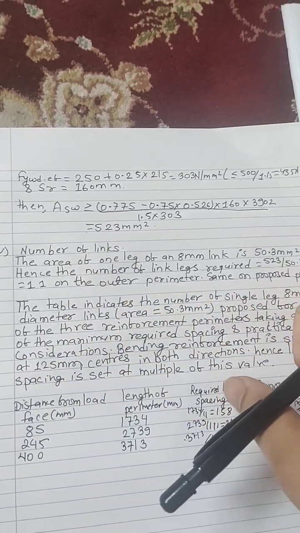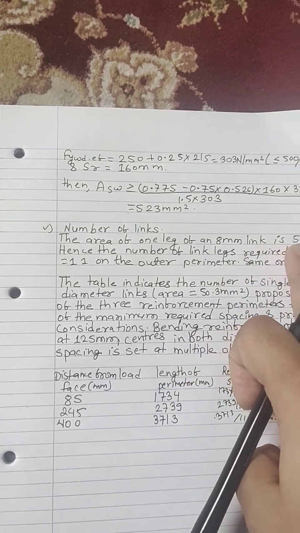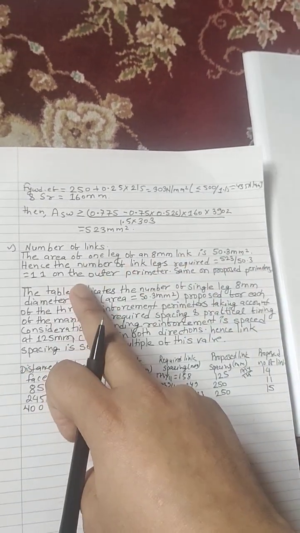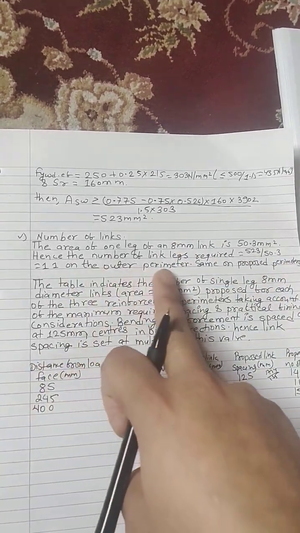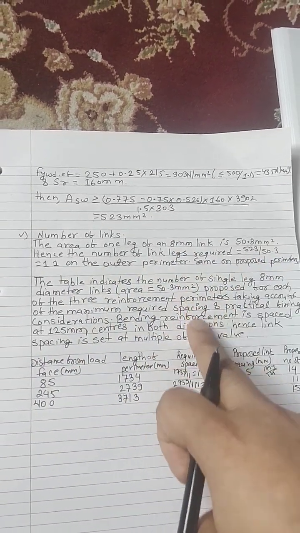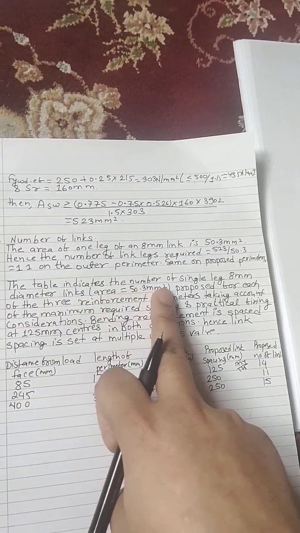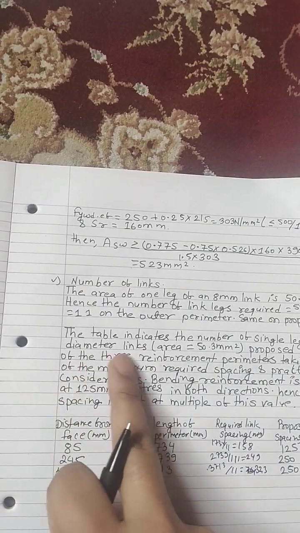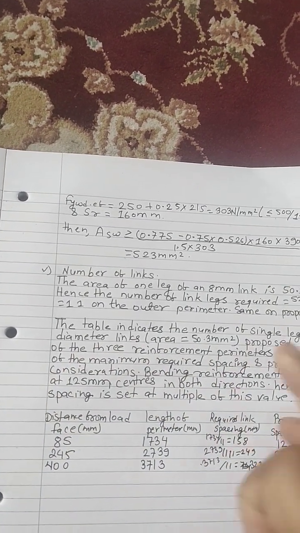The area of one link of 8 mm is 50.3 mm², and hence the number of links required is 523 divided by 50.3, 11 on the outer face. Similarly, we have in the perimeters here. We have used 8 mm diameter, and we have proposed the link spacing of 125 here.